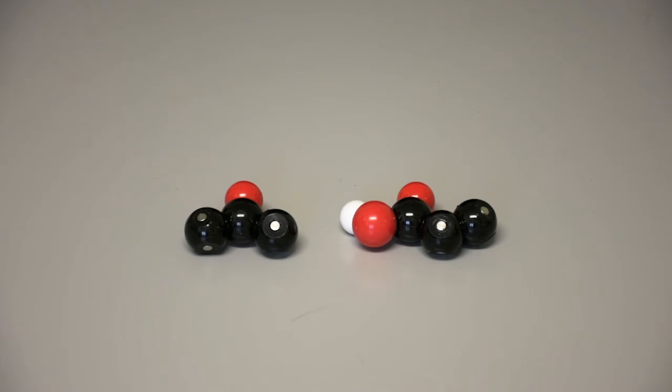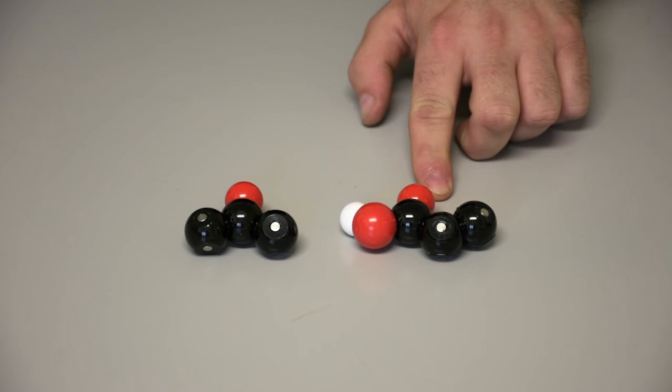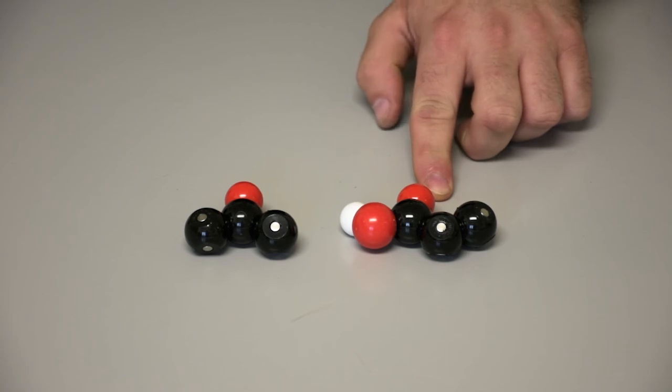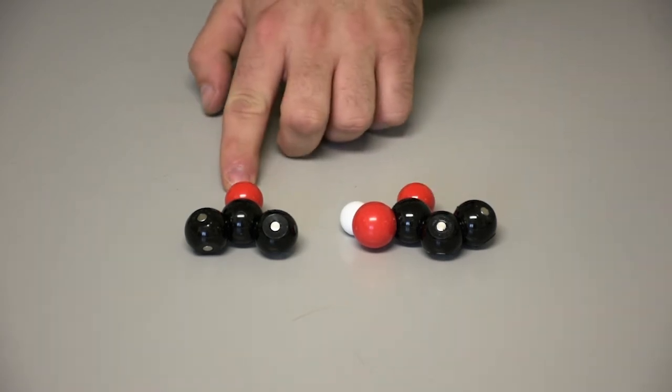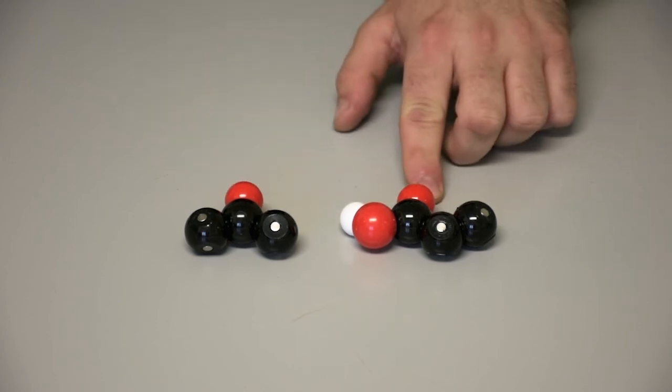Here are some takeaway thoughts for you, the viewer, to answer. Propanone contains 3 carbons and is the simplest ketone. Propanoic acid also contains 3 carbons. If the common name of propanone is acetone, why is the common name of propanoic acid not acetic acid?